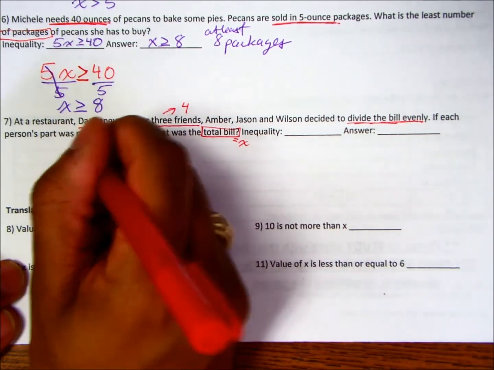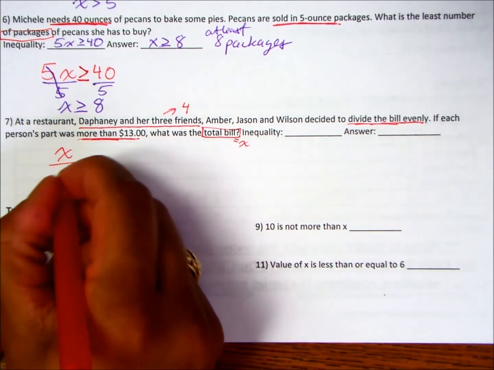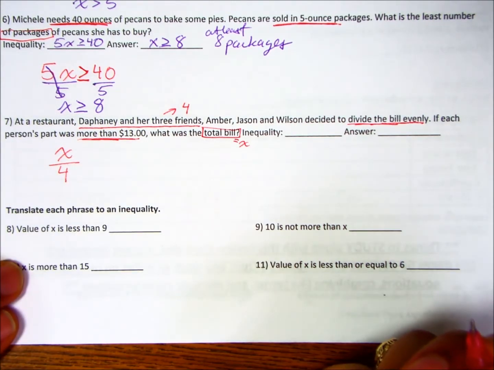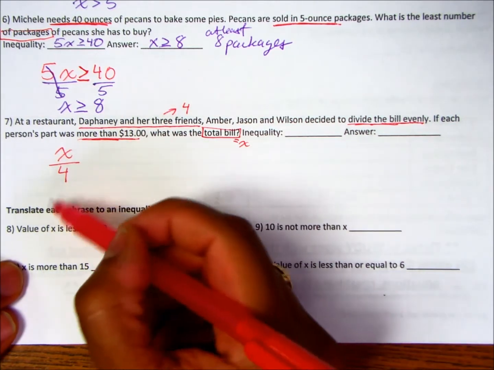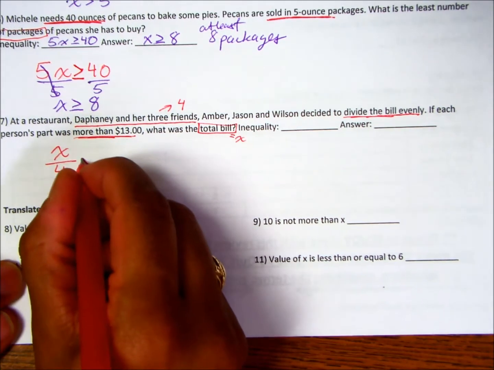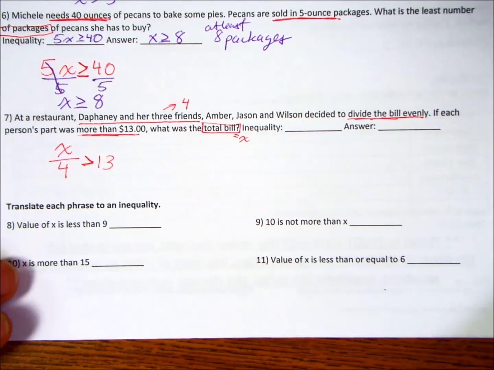So if I take the total bill, and they split it evenly amongst 4 people, after I do this math, that'll get me how much one person pays. But I know that has to be more than $13. That's how you put together the word problem. Read it once, get an idea of what it's looking for. Read it a second time, get your numbers and pull them out. Set up the scenario. There's not always a magic word that's going to say this is what you have to do. You have to read it and get the context of the problem.